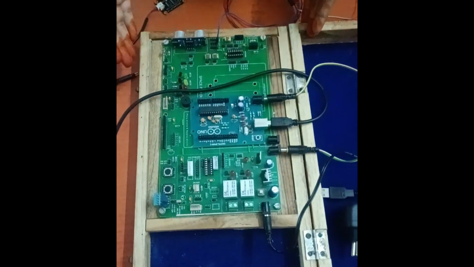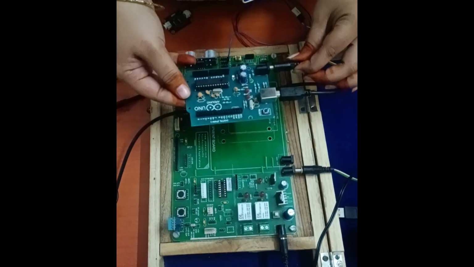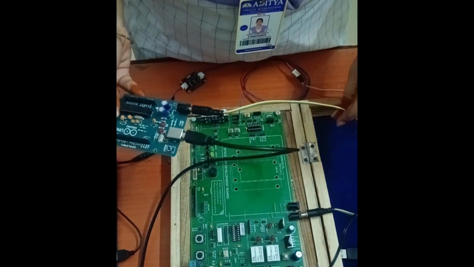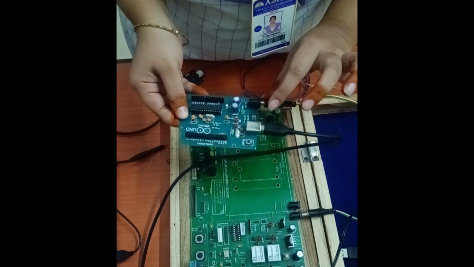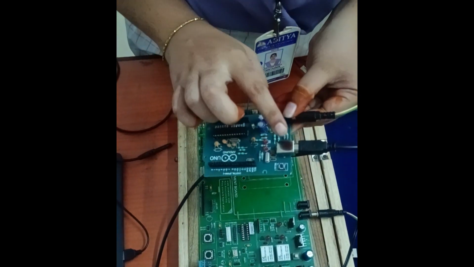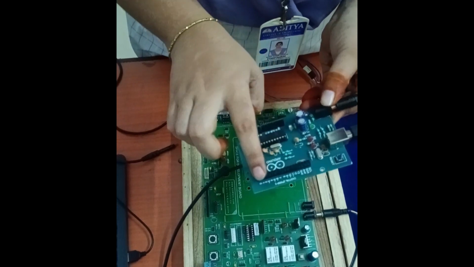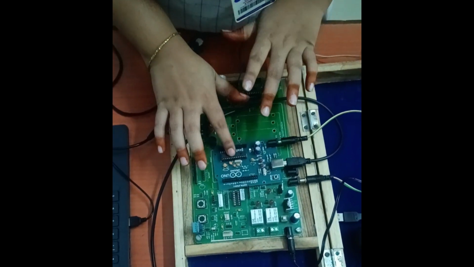This is the development kit, and it is Arduino Uno. We have a power pin here, and this is the USB cable, power pins, digital pins, and analog pins. Now some specifications of Arduino Uno.